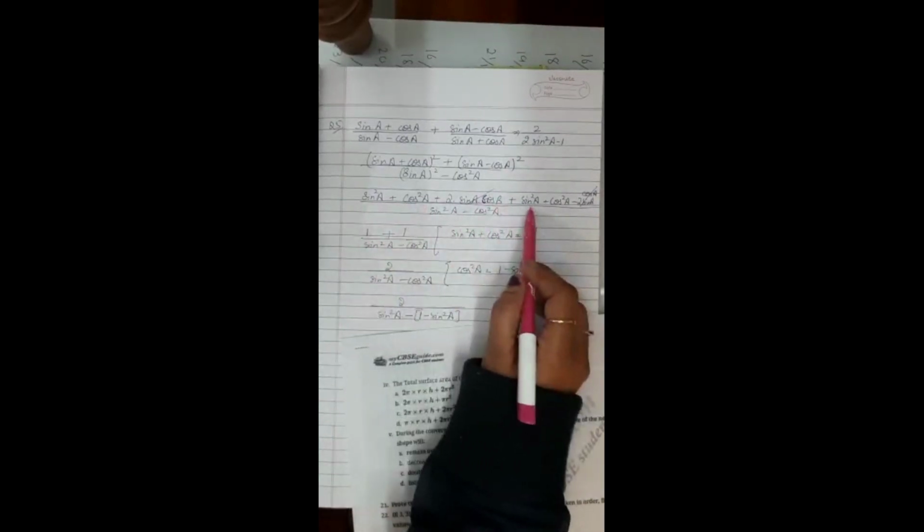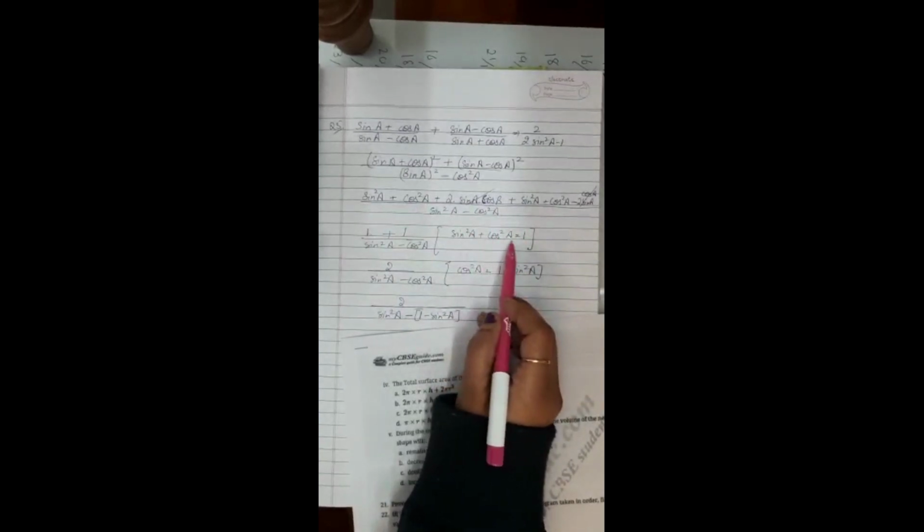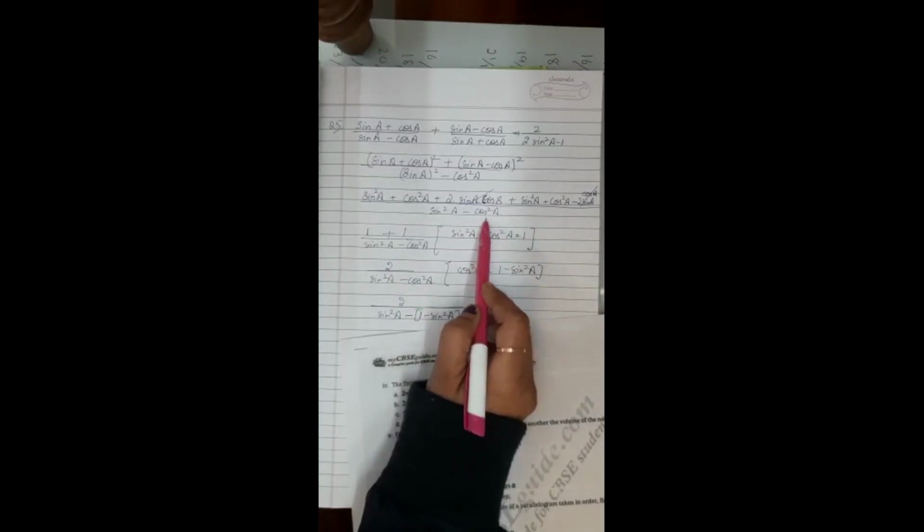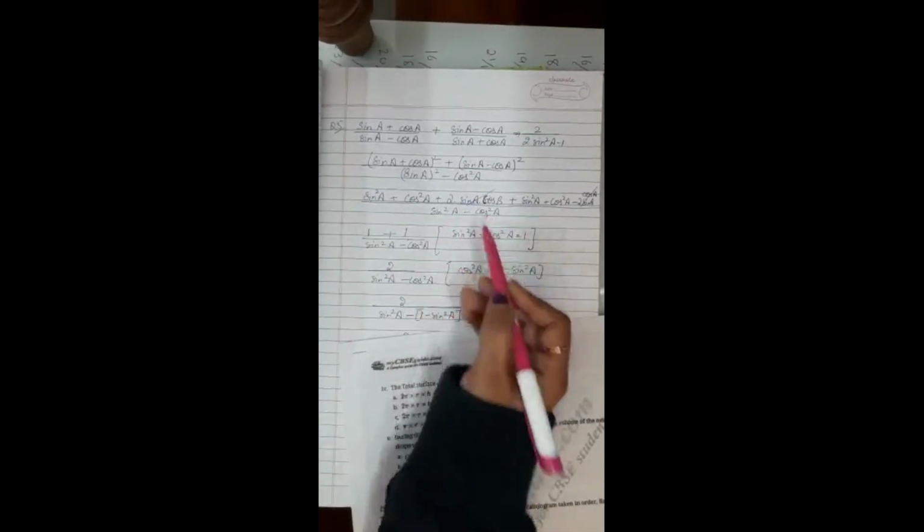plus cos square A, sin square A plus cos square A. Sin square A plus cos square A is 1. So 1 plus this also 1. So 1 plus 1 is 2, and the other form is the same, sin square A plus sin square A minus cos square A. See, now in the RHS what is given to us?